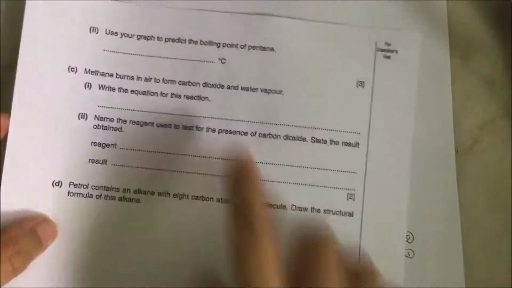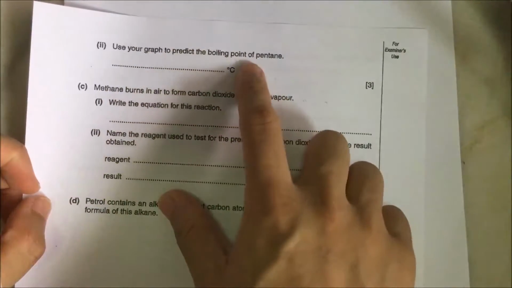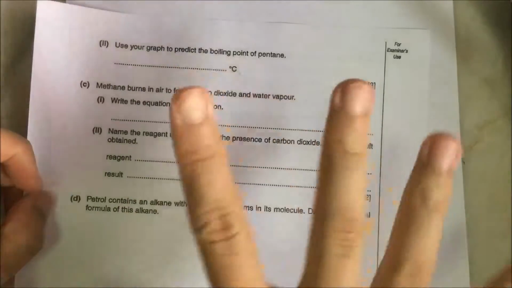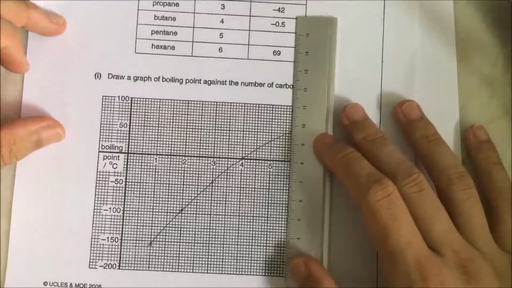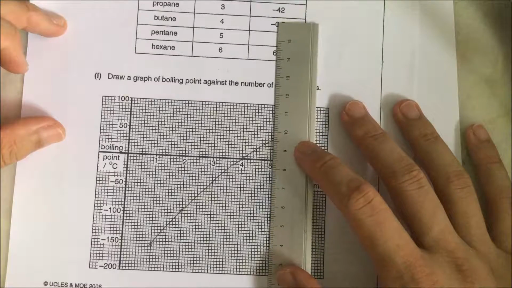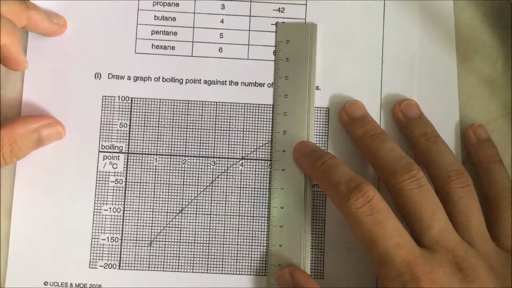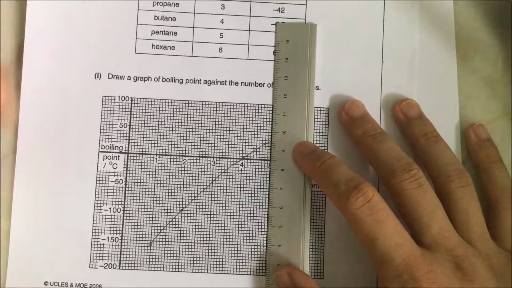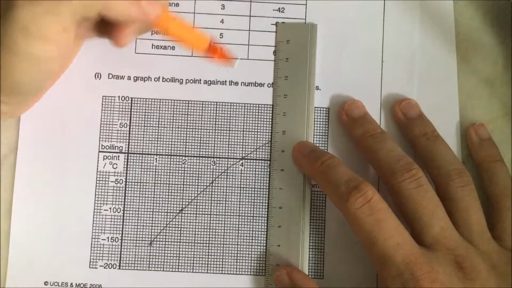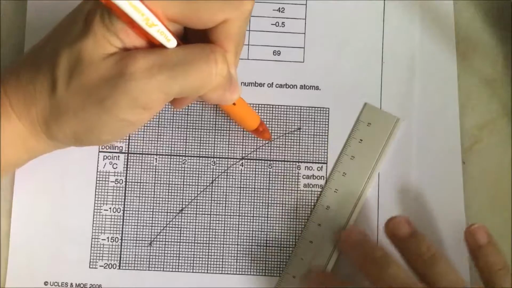In your next question, they ask you to predict the boiling point of pentane. Pentane has got 5 carbons. So if I take my ruler, point it up, I have something that goes here.